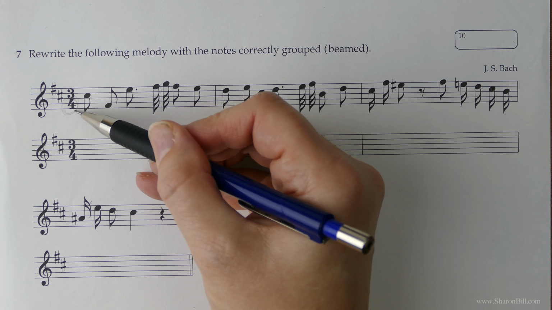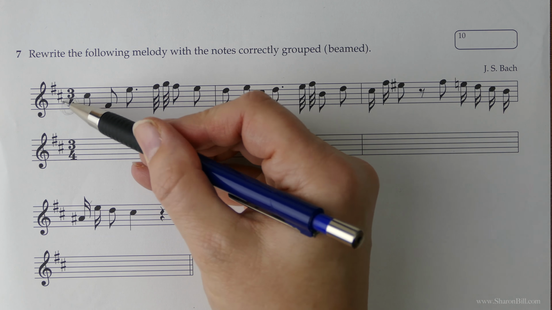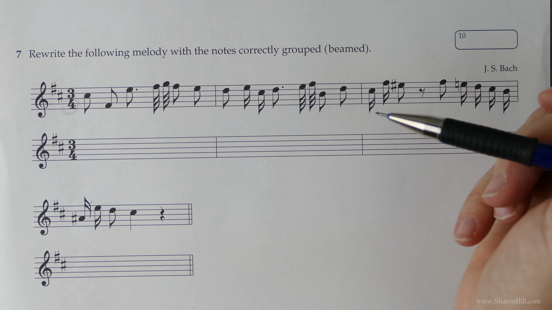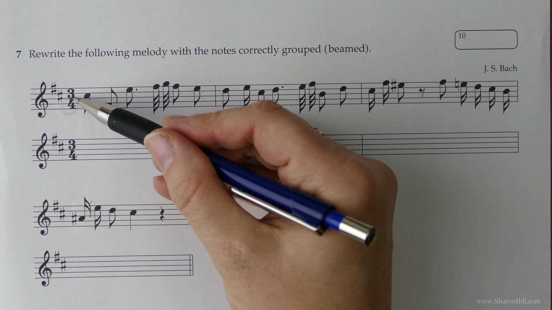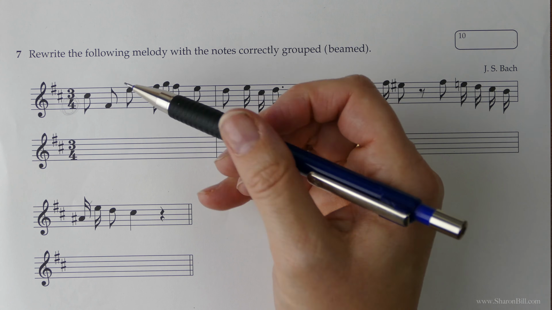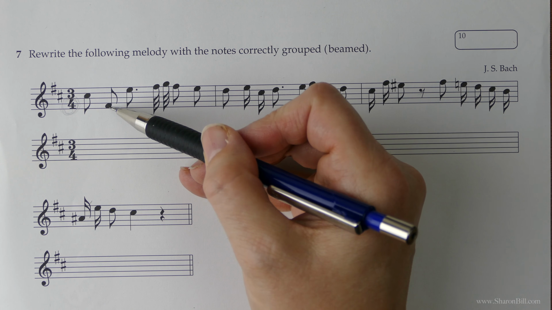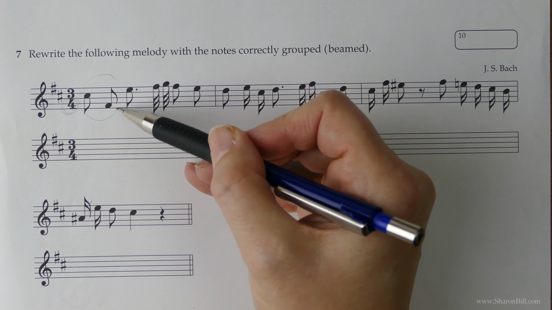So we need to show where each crotchet or quarter note beat falls. Before we do any writing at all, I'm just going to look and mark out each quarter note or crotchet beat. So we have a quaver and a quaver, two eighth notes give us a crotchet, there's beat 1.